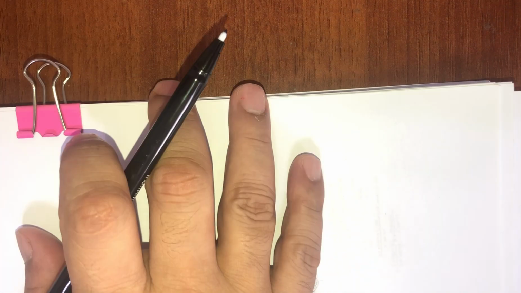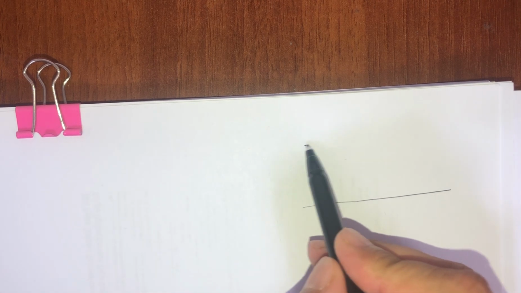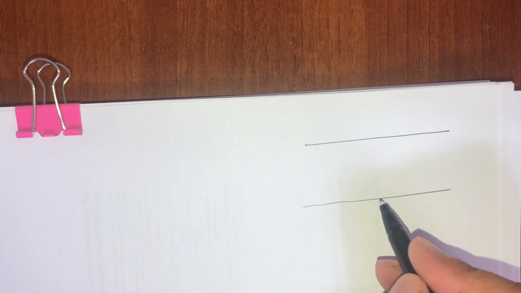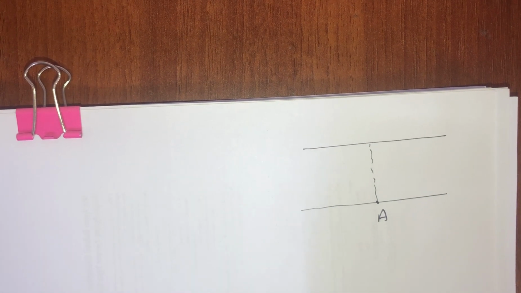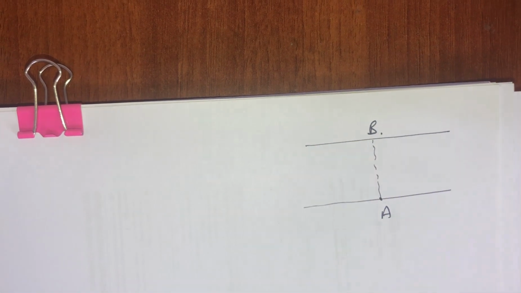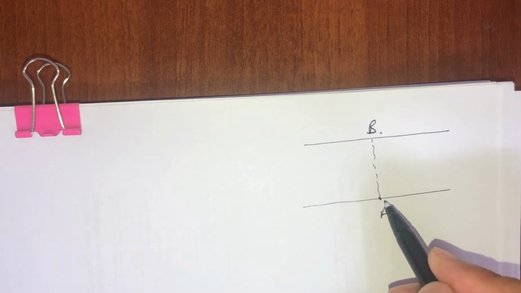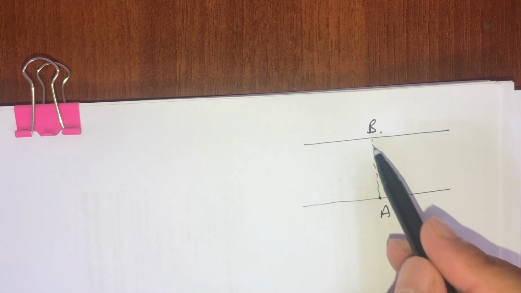So the important thing is that he wants to cross from point A to point B, which basically means we can draw the figure like this. Let us suppose this is point A and he wants to reach point B, which is directly opposite to it.